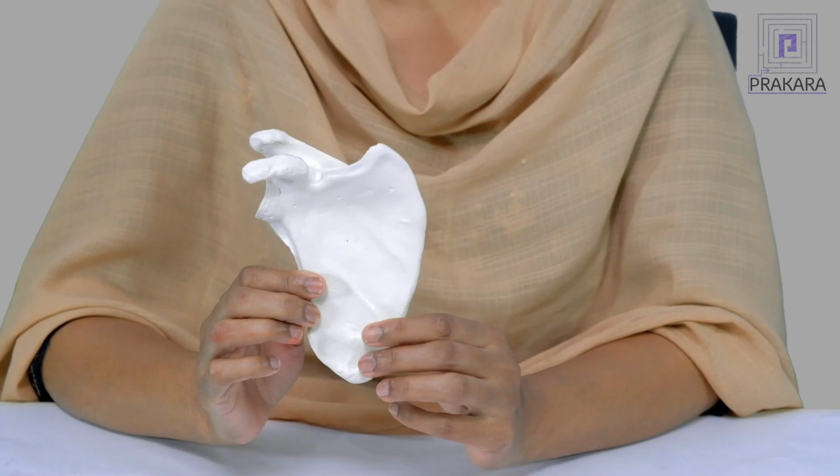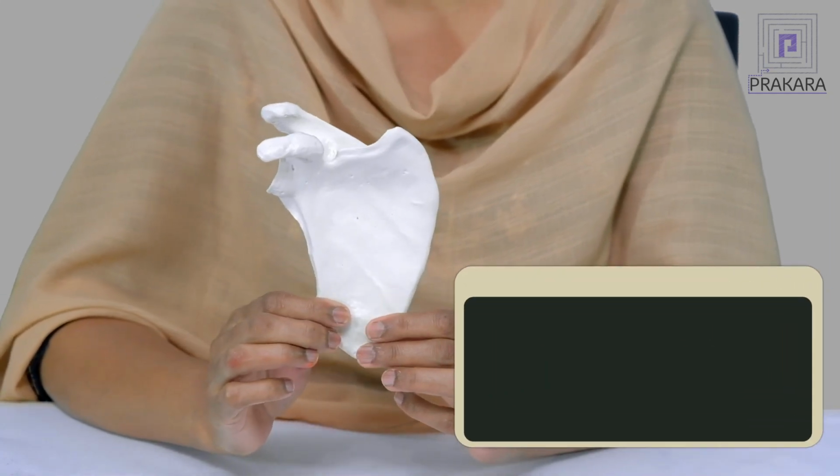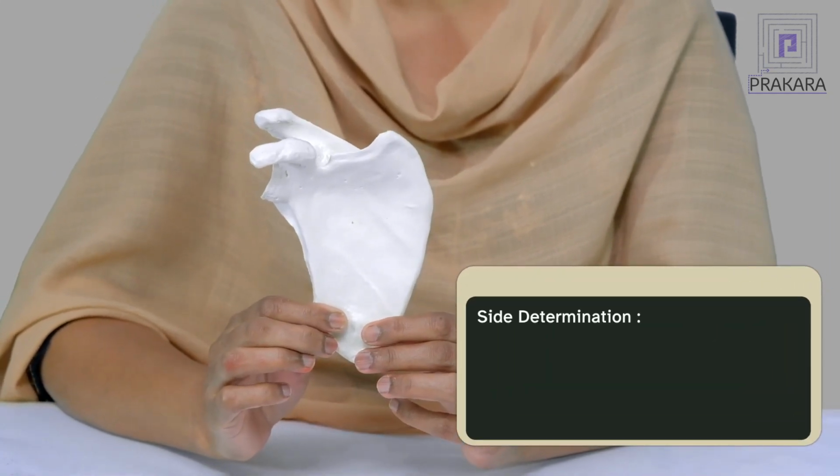So scapula has totally 4 parts. The body is the first part and it has 3 processes. But in some books they have mentioned about the head, neck and body of the scapula. So I will describe each part one by one. So we are going to talk about the side determination and anatomical position of the scapula.